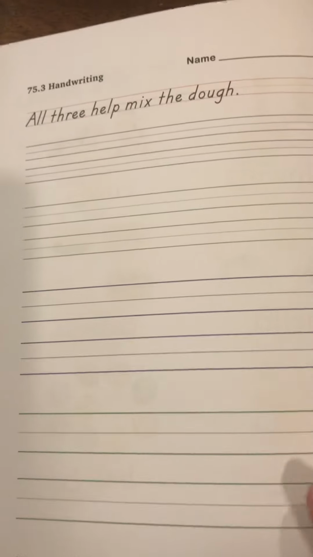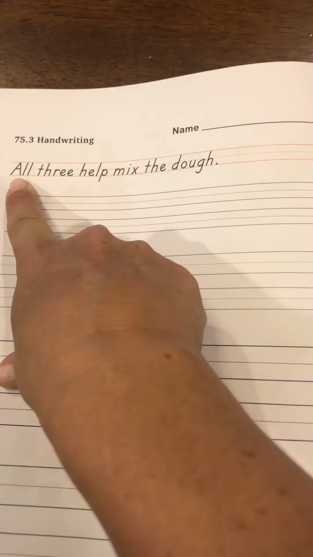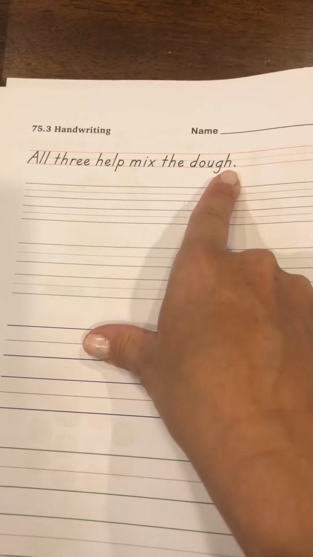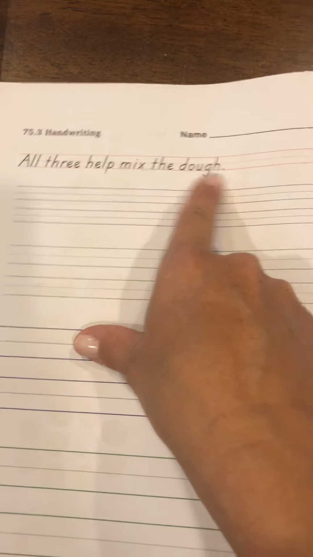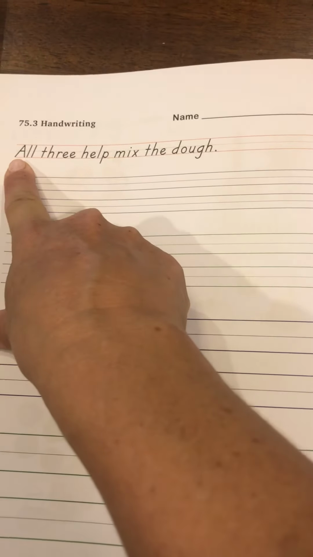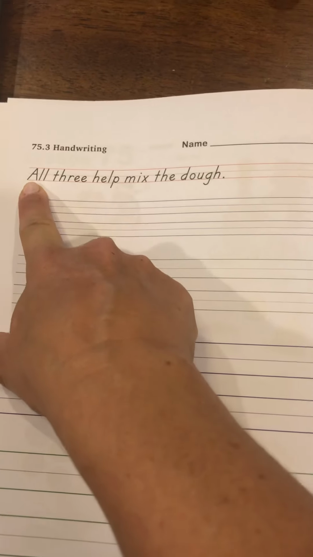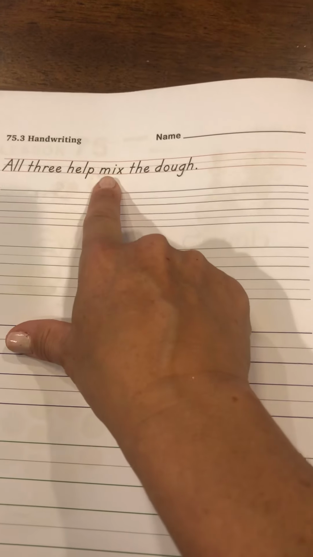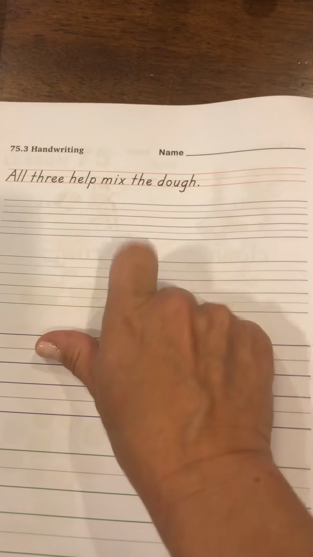On the next page is a sentence that you can write. Again, remember to have a capital at the beginning, finger spaces between, and a period at the end. The only letter that should be capital is the first letter in your sentence, and you should read your sentence while you write it. All 3 help mix the dough. I see some phonograms. Do you?